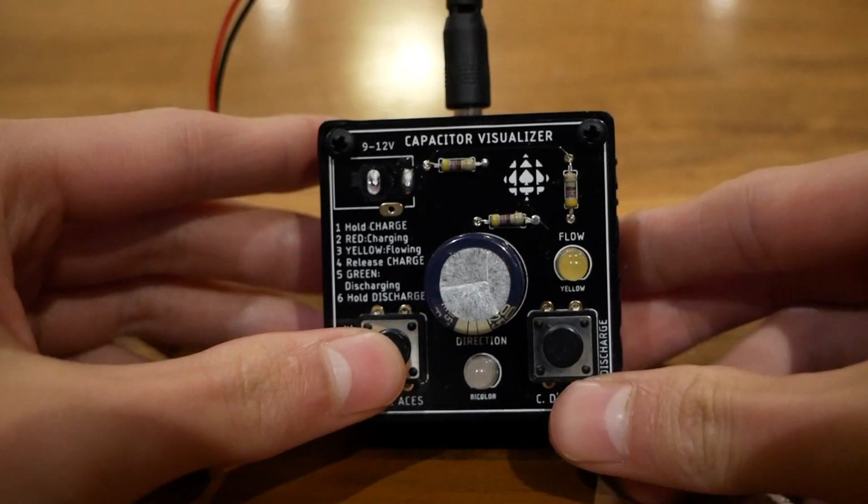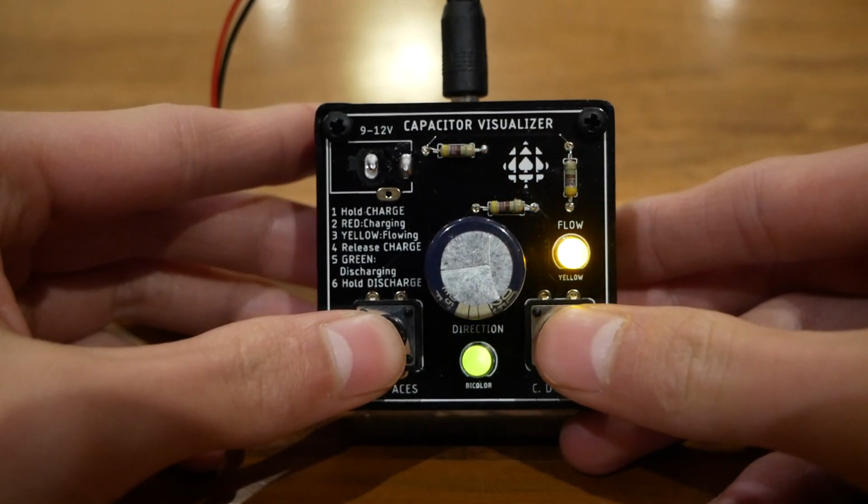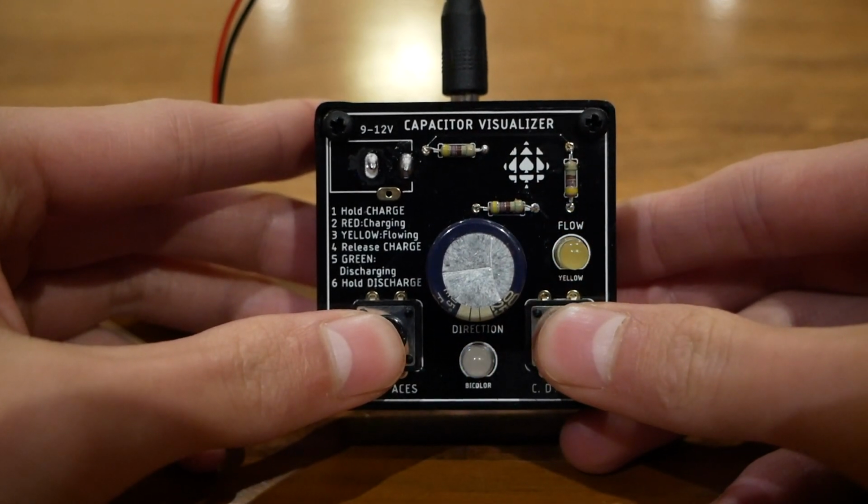In this circuit, a capacitor and a push button are connected and used as timers to switch the flow of current and turn on the red and green of the bicolor LED.